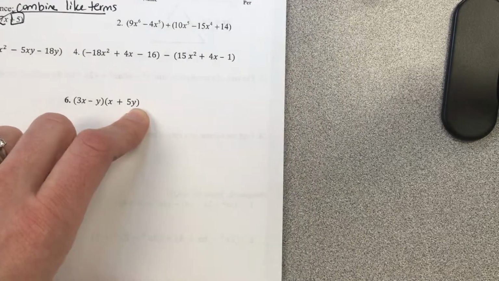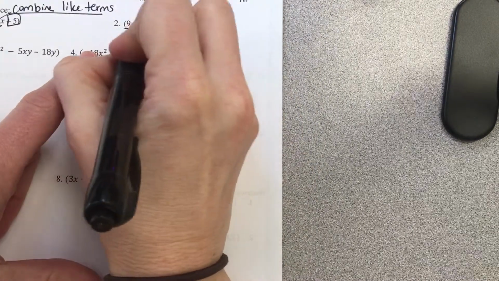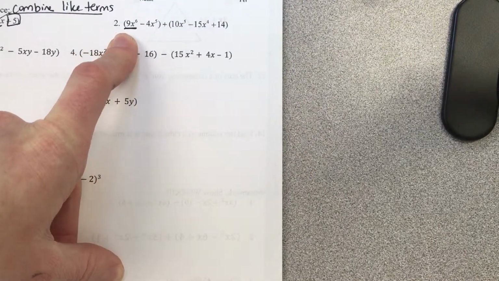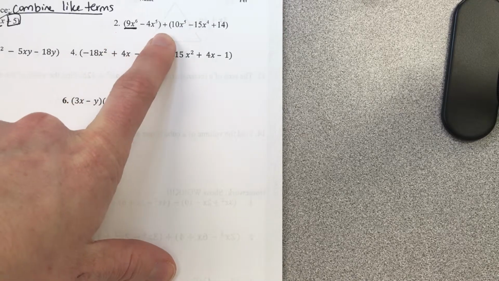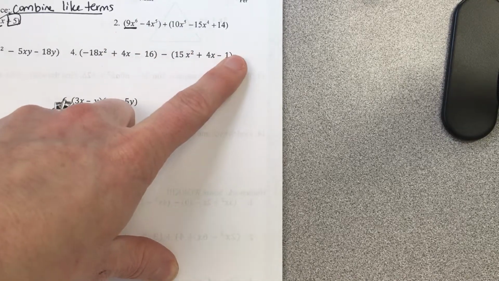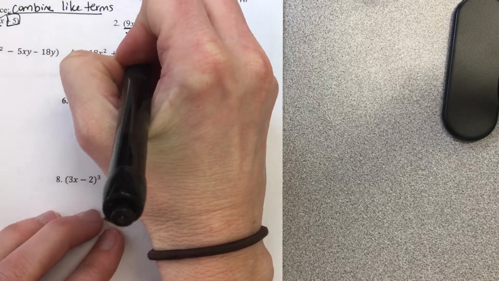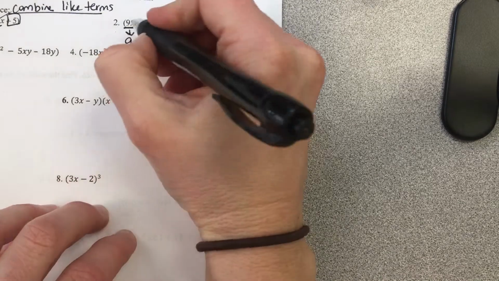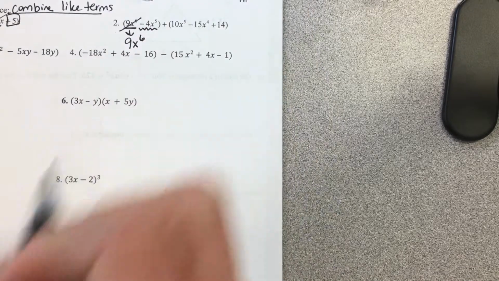Okay, number 2, we are also adding, this one gets a little tricky. What matches with 9x to the 6? Nothing. Does anything else have an x to the 6? No. Very good. You bring it down. 9x to the 6 has nothing that matches with it, so we bring it down. All right, I'm going to cross it out. I'm done with that.